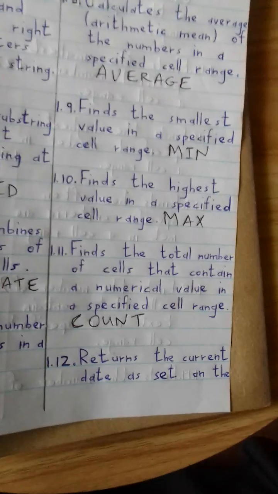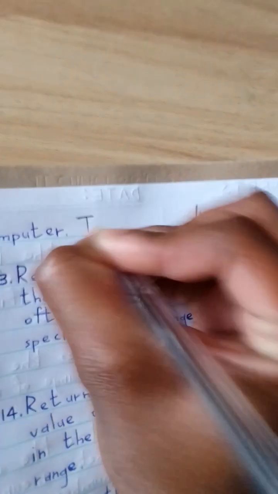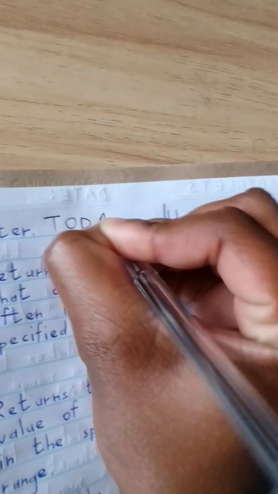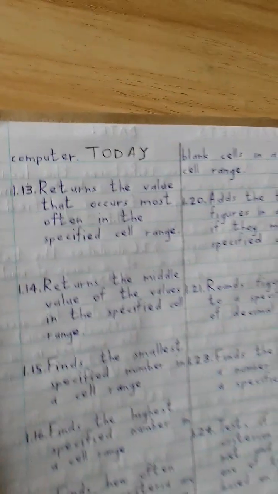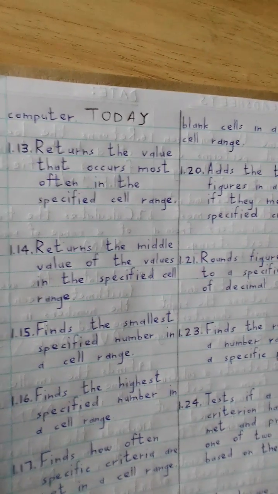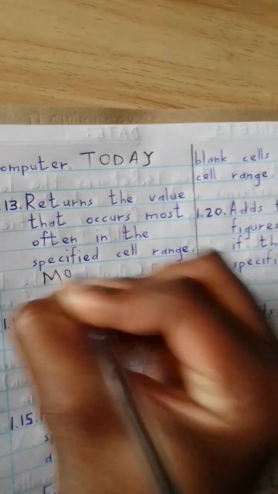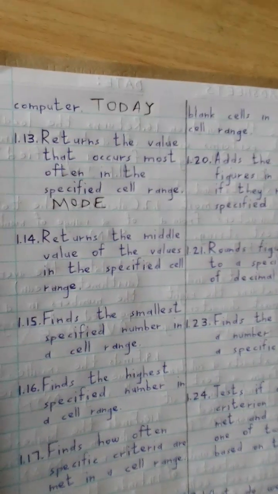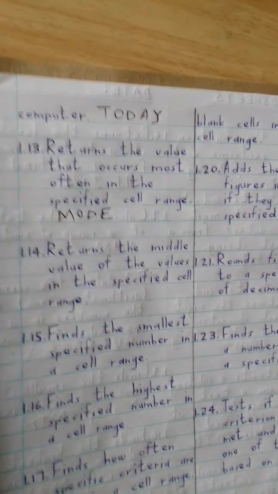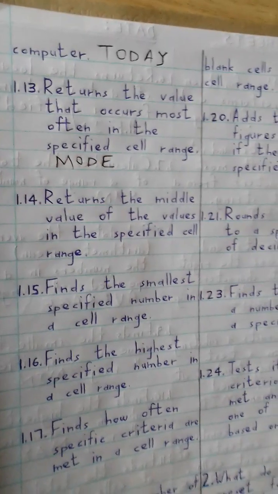1.12 states, returns the current date as set on the computer, so that is the today function. 1.13, returns the value that occurs most often in the specified cell range. Most often is mode. You may have heard this in maths, but the song says mode is most, average is mean, median, always in between. Okay.